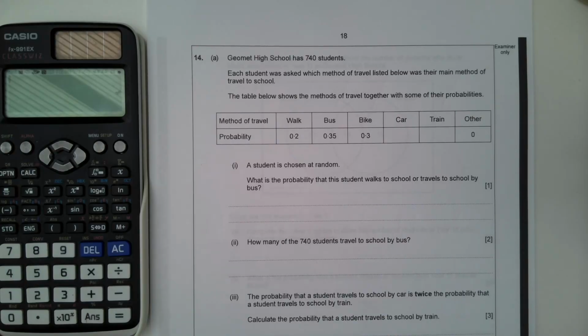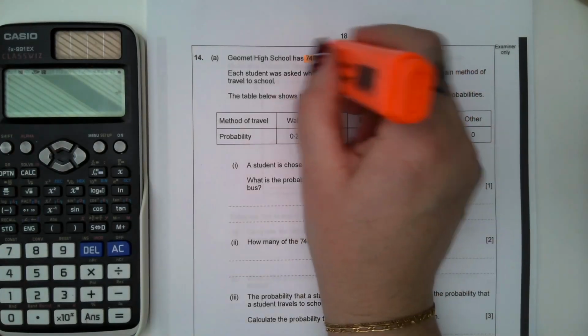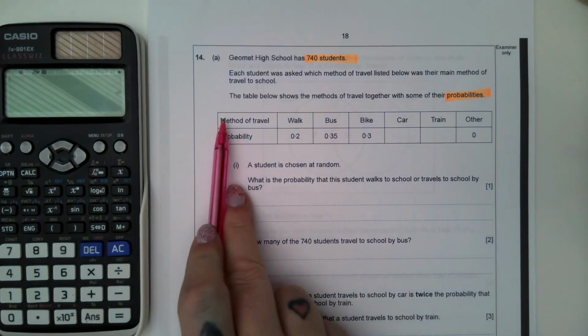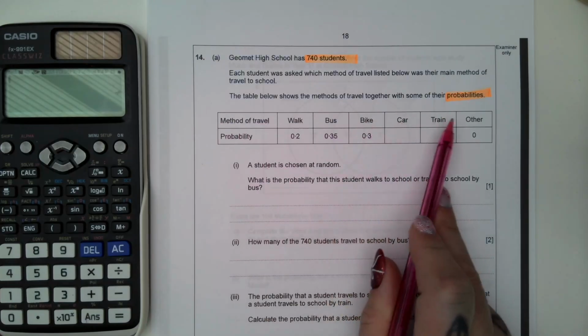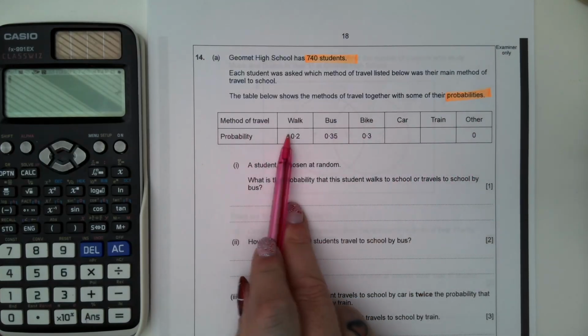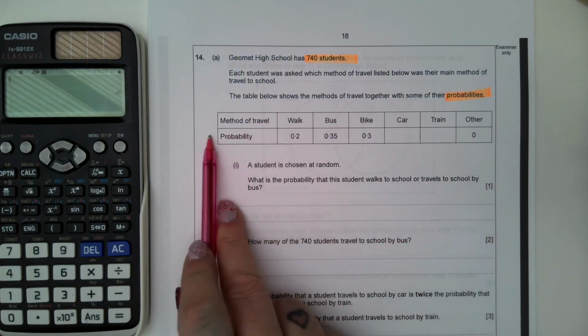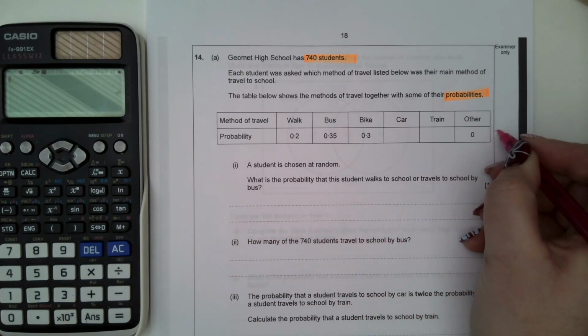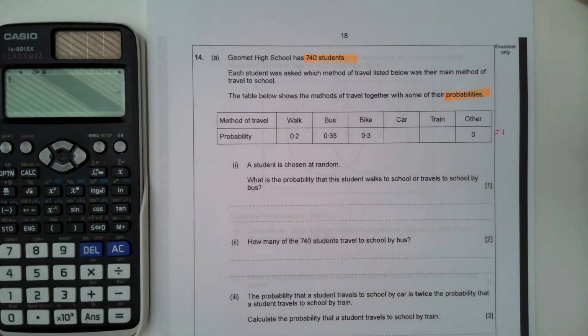14A. Geomet High School has 740 students. Each student was asked which method of travel listed below was their main method of travel to school. The table below shows the methods of travel together with some of their probabilities. So we're working with probabilities here. So we've got method of travel, walk, bus, bike, car, train or other, and then the probabilities here. And what we have to remember is that the probabilities add to 1. So all of these here will total 1.